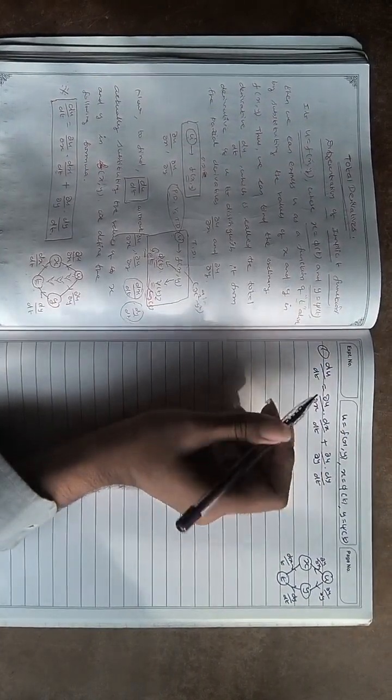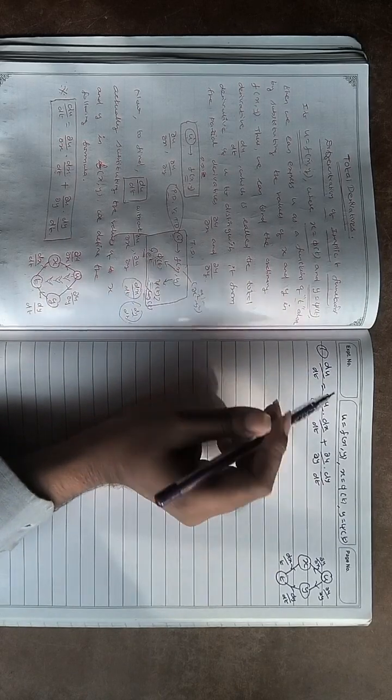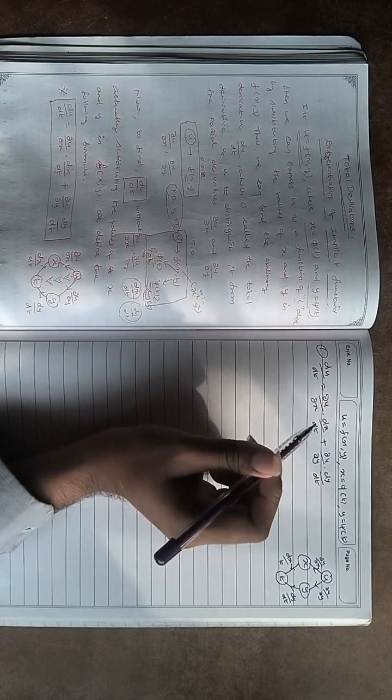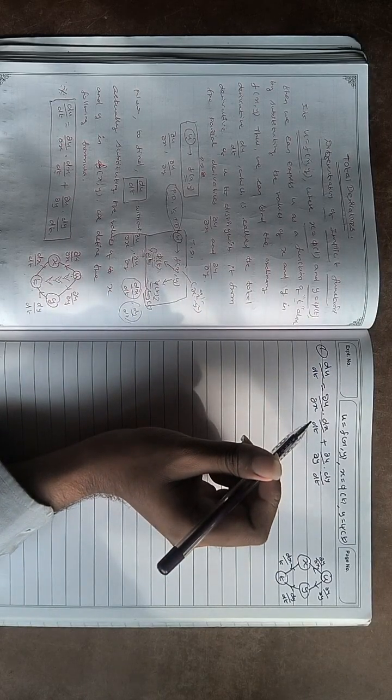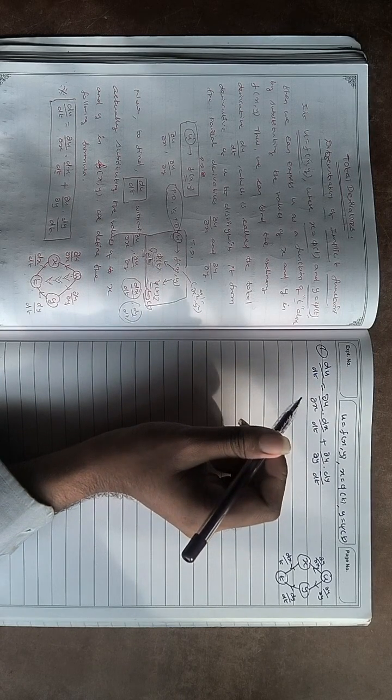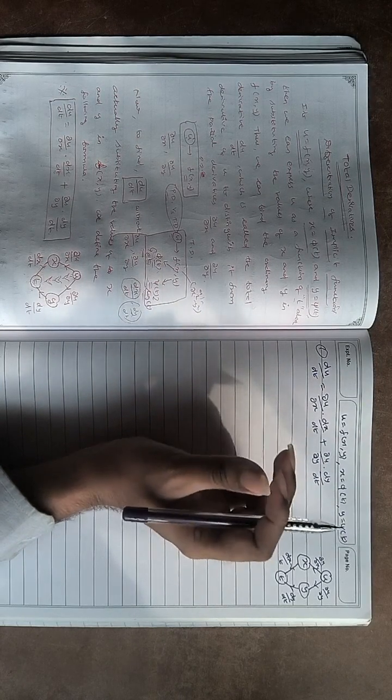So under this we can use the total derivative of implicit functions. We can find differentiation of implicit functions. So what is an implicit function?